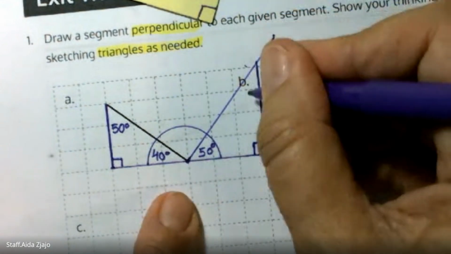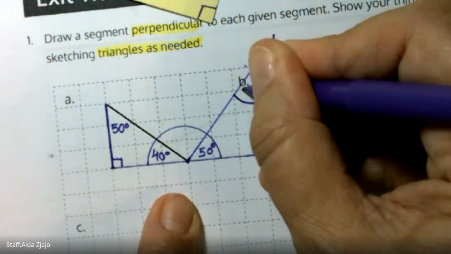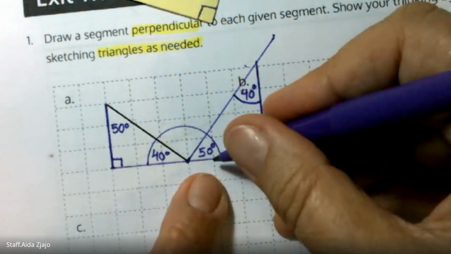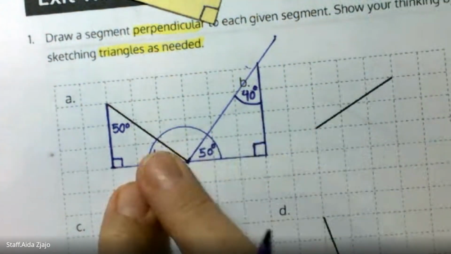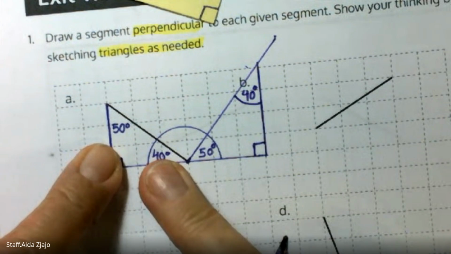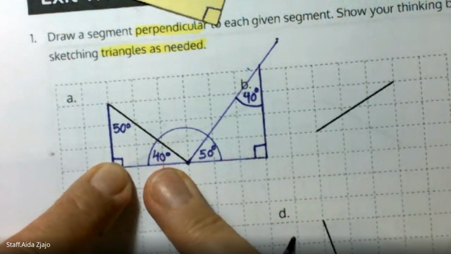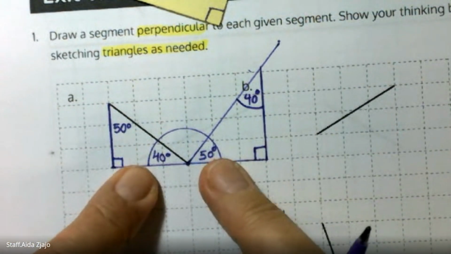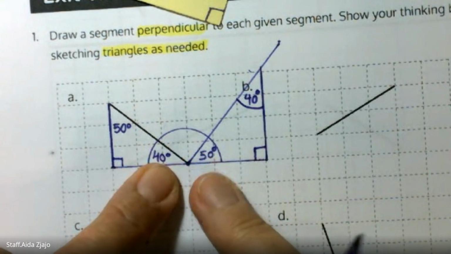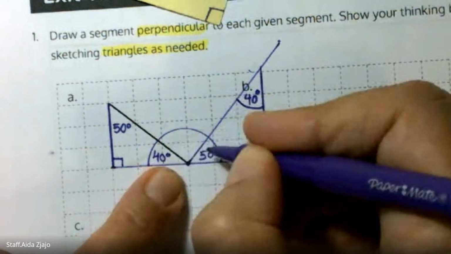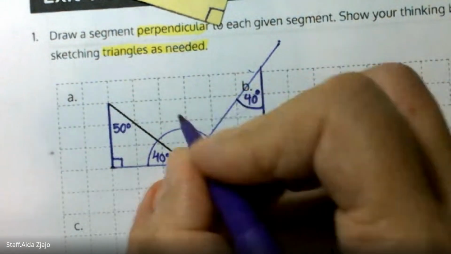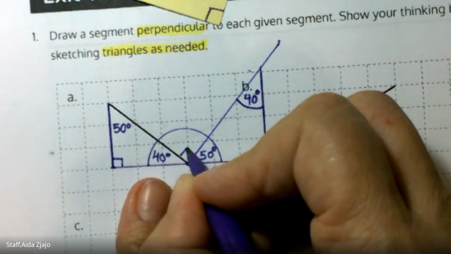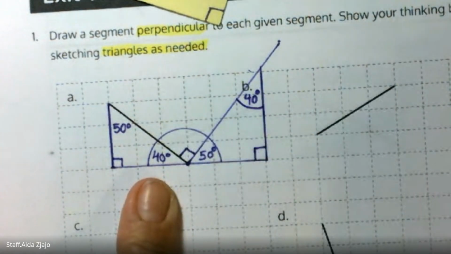So this has to be a 40 degree angle. So 40 plus 90 plus 50 makes 180, the same as this one here: 50, 40, and 90. But then also when you look at the intersection of these, that's 40, this is 50, that's 90. So this one is also 90 degrees, or we can just do the line like this.